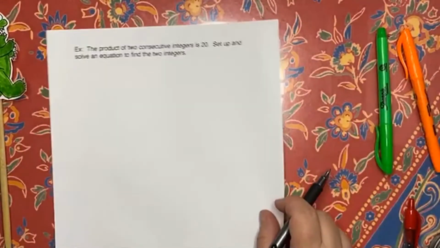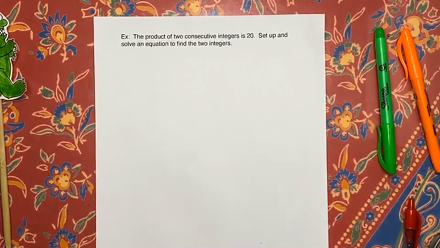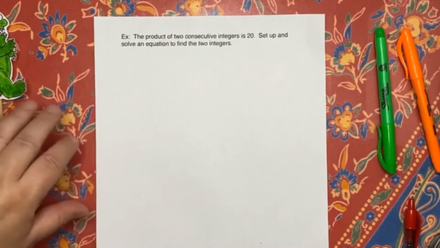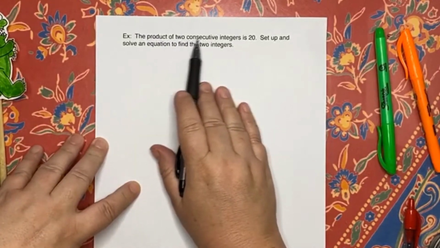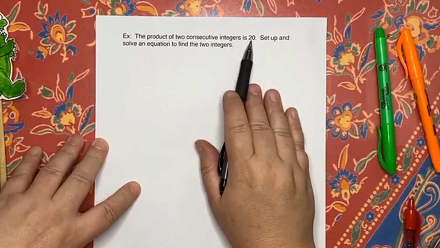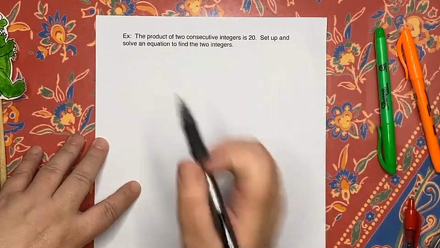This one is going to be so much more straightforward. And in fact, I believe you will probably solve this in your head before I even read it to you, but let's go through it. The product of two consecutive integers is 20. So the first thing we got to talk about is what the heck does consecutive integers mean?